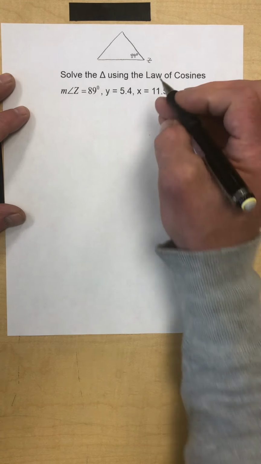Then minus 2 times 11.5 times 5.4, and I'm getting 124.2 times the cosine of 89 degrees. Then I'm going to put all my grouping symbols in and punch that into my calculator.